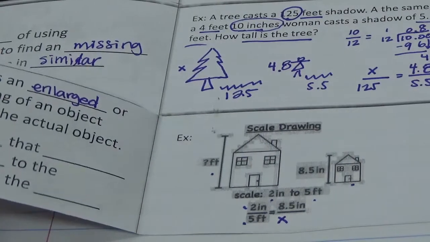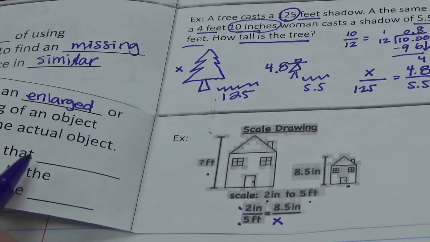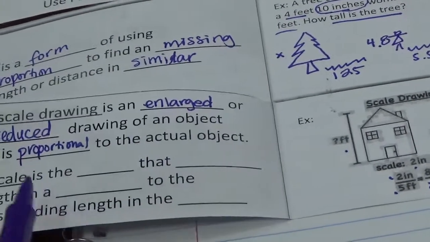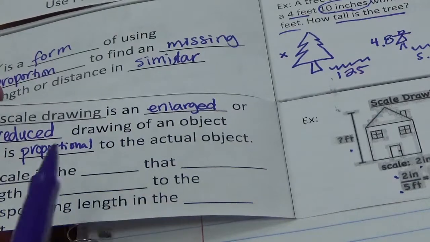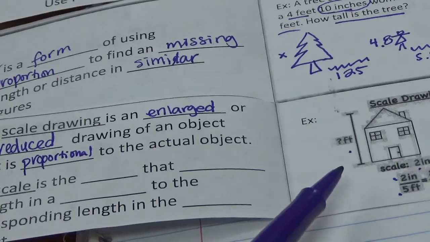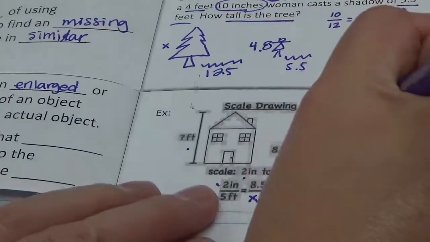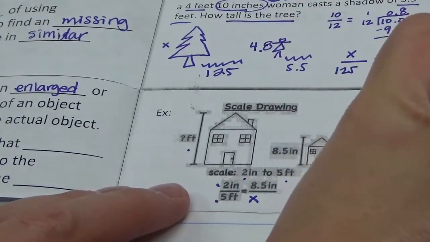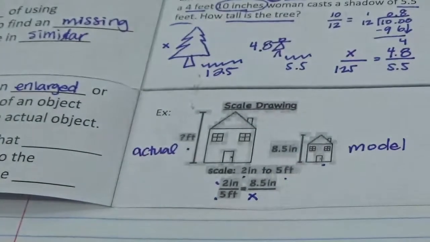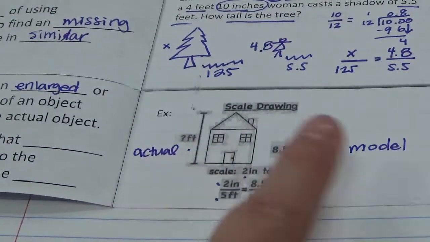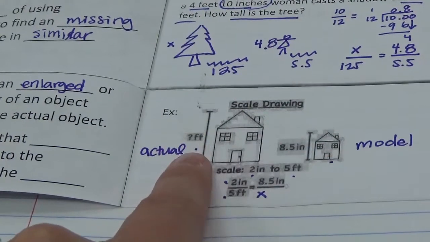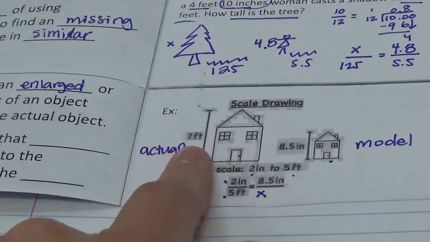And then the scale is the, I'm gonna tell you, we'll figure this part out. I'll probably put this on the board because I'm blanking on what goes into this. But the scale is really just talking about your model, so here's my model, to actual. Like at what rate is it increasing or decreasing to go from model to actual? Or 2 inches to 5 feet. So every 2 inches here, there's 5 feet here.